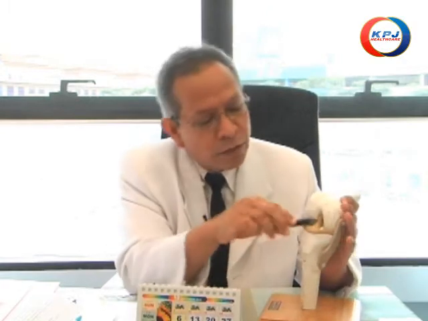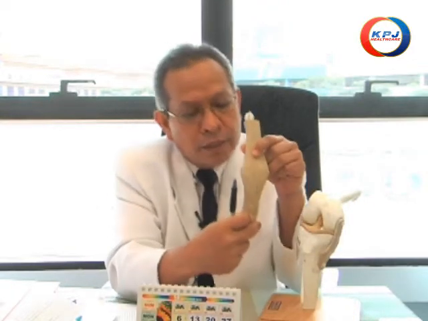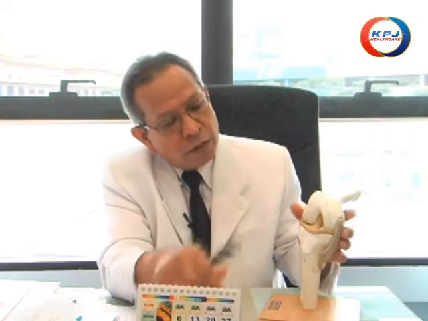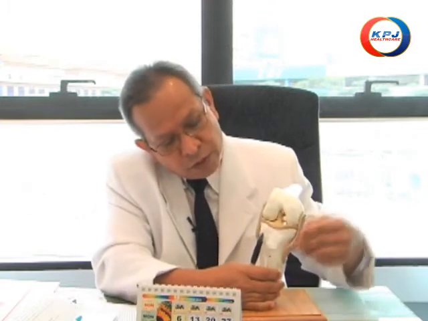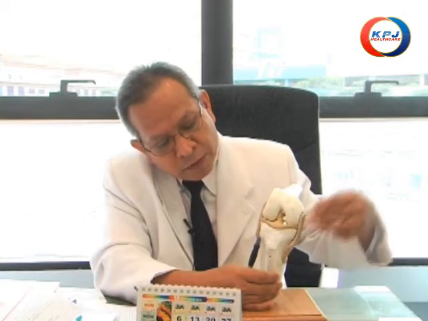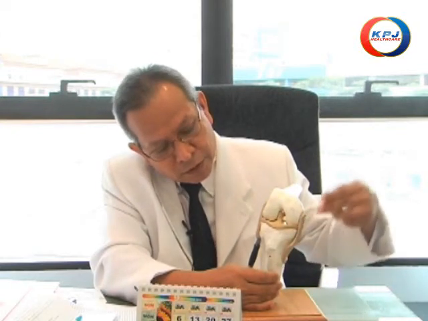Now for the ACL, which is one of the commonest ligaments to get torn, we can either use the patellar tendon, where we harvest the central third of the patellar tendon, or we can use hamstring tendon, which is situated on the medial, or more specifically the anteromedial side of the tibia. We can harvest that, or we can also use allograft. These can be done arthroscopically without even opening the joint, except for the area where we harvest the graft from. The rest of the surgery is done arthroscopically.